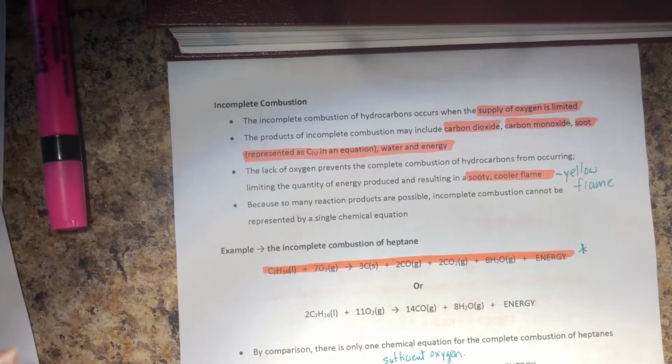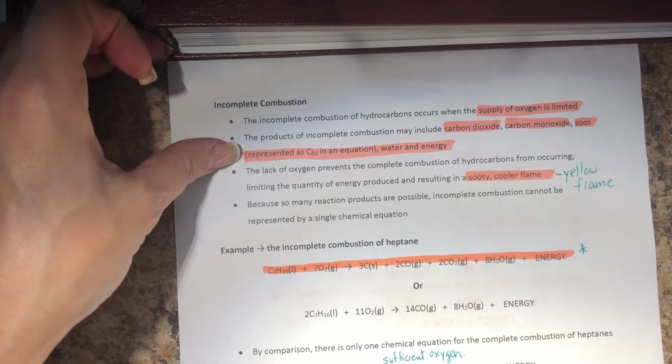So this is the end of our types of reactions. Let's take a look at the summary of all the types we've looked at so far.